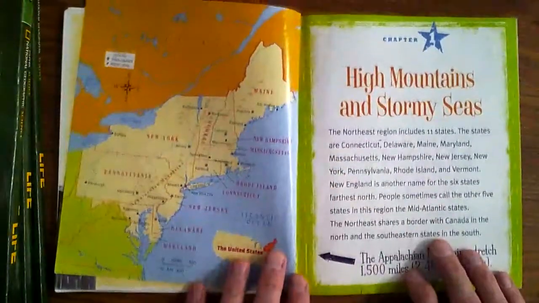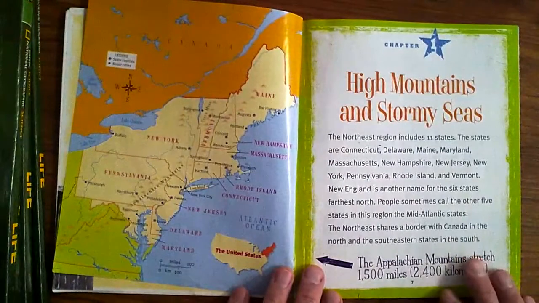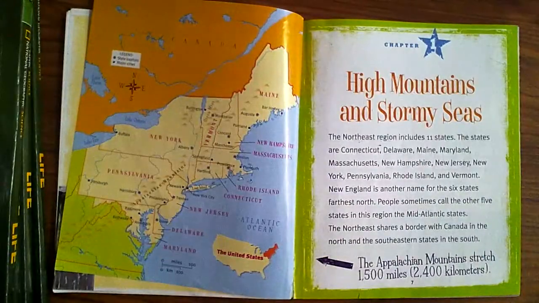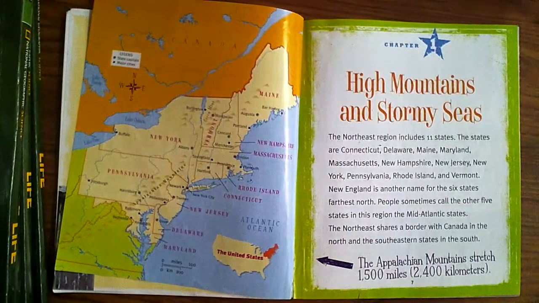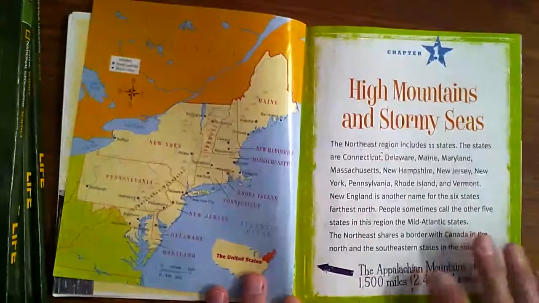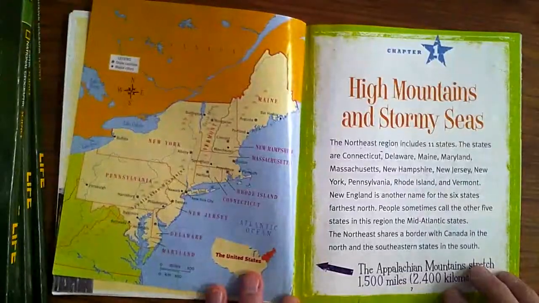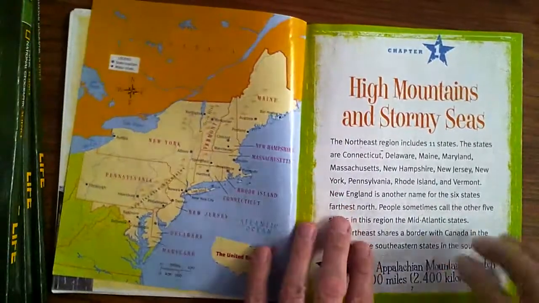And the first thing we're going to talk about is what the land and climate is like in this first chapter called High Mountains and Stormy Seas. You're going to have some questions to answer about this chapter in Seesaw, and so you're going to have to keep this recording handy for you to go back and listen to it again if you need to, pause it where you need to, and find the information that you need. Okay? So let's go ahead and read this first chapter.